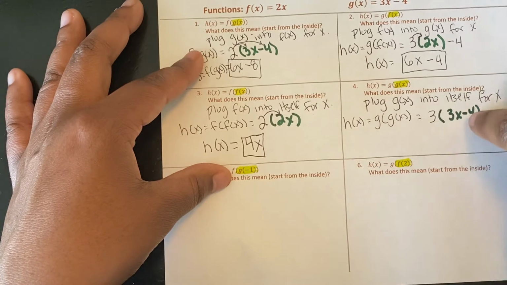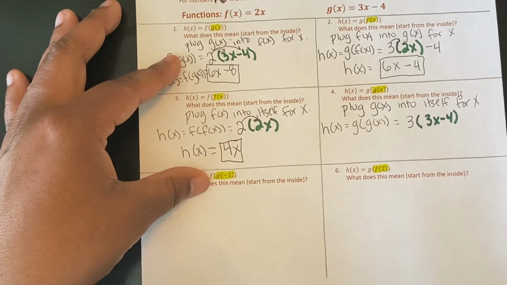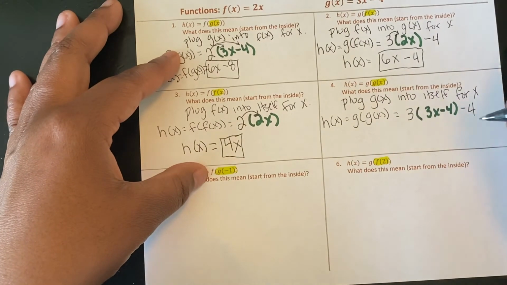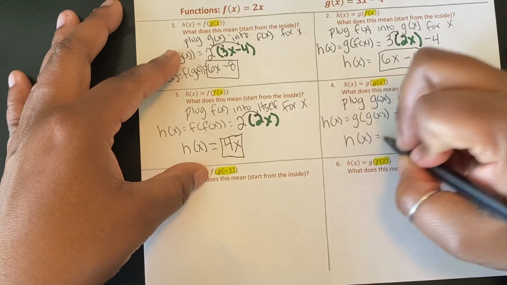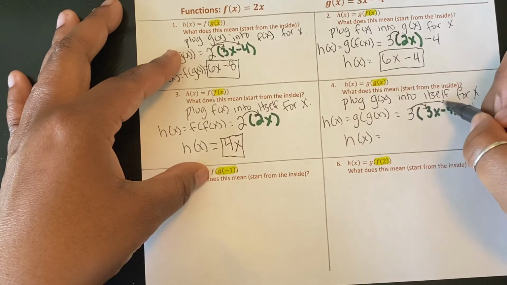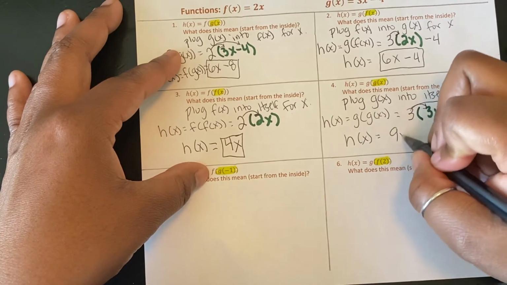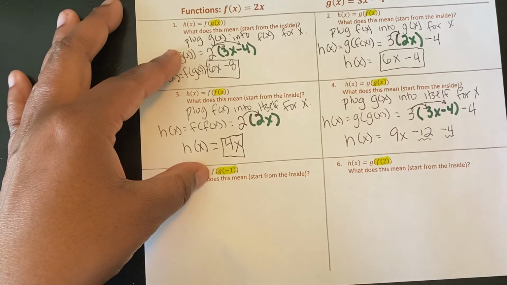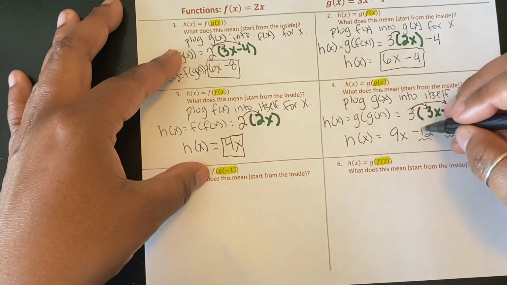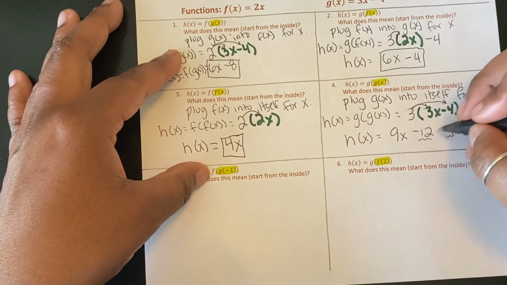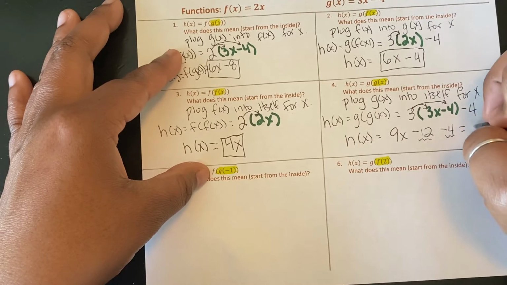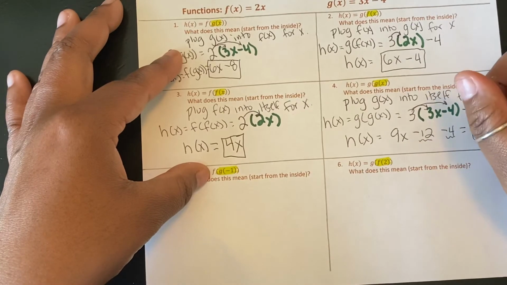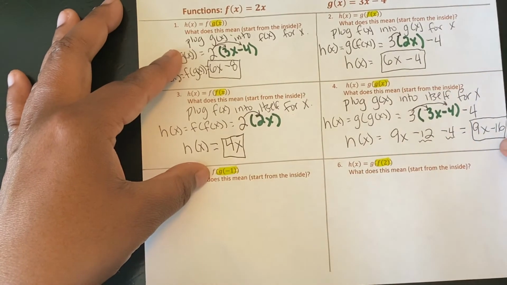See how it was x, and now it's 3x minus 4? Okay, and then I still have that minus 4. So now h of x, which is our new function, is going to be, distribute that 3 to the 3x and to the negative 4. It's going to be 9x minus 12 minus 4. And I can simplify this, okay? So then negative 12 minus 4 is negative 16. So it's going to be 9x minus 16. I cannot do anything with that 9x because there is no like term. So h of x is now 9x minus 16.